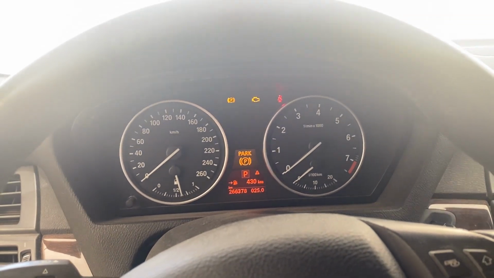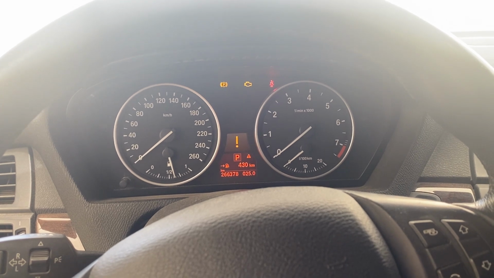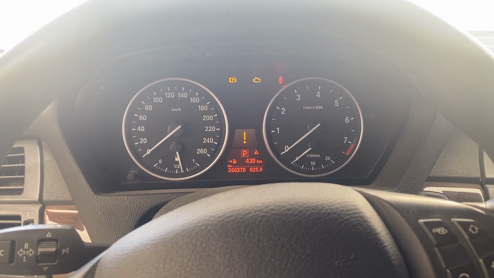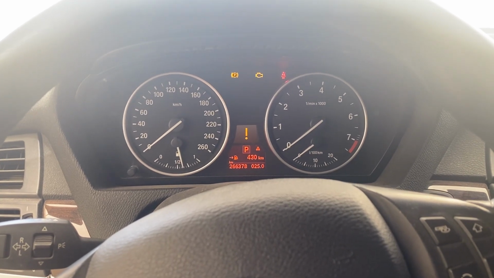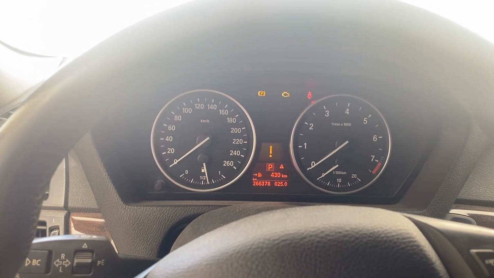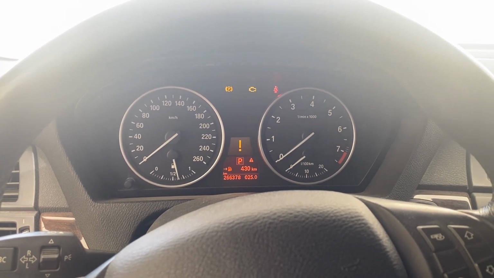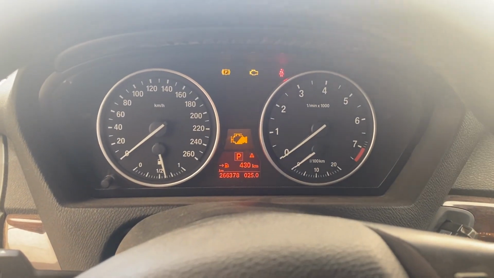Sometimes there will be flickering on your headlights, and most of the time you can hear a flickering of the relays from the rear side of the car or the fuse boxes. But in this case, I'm not getting any flickering from the fuse box, and the lights are not giving any signals of a faulty CAS.